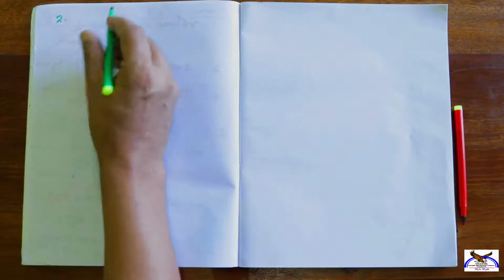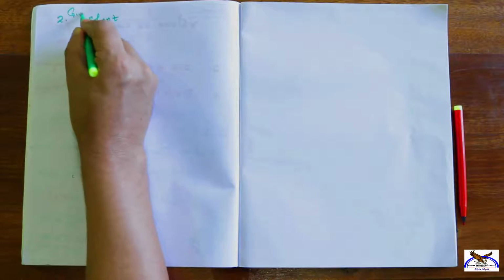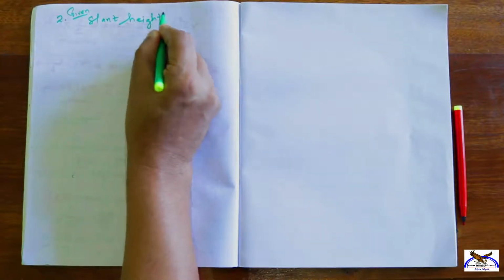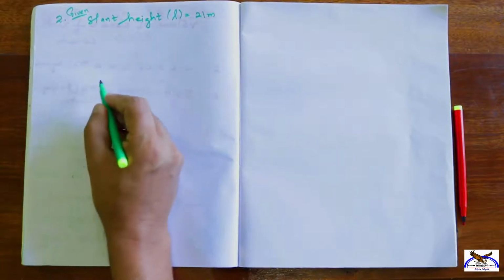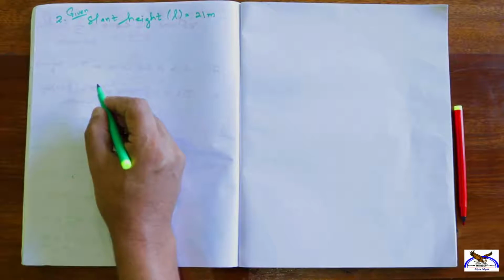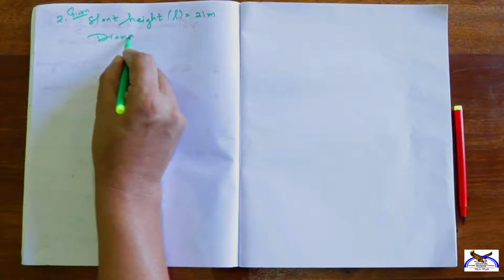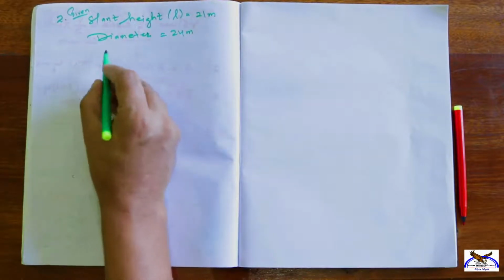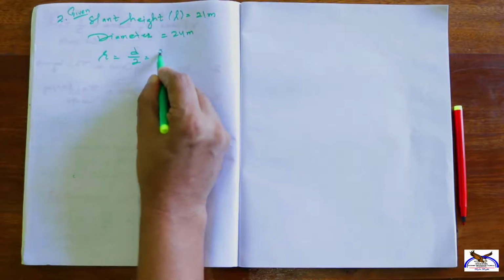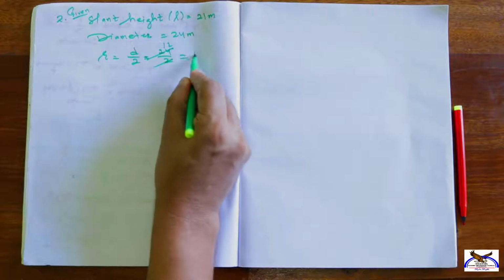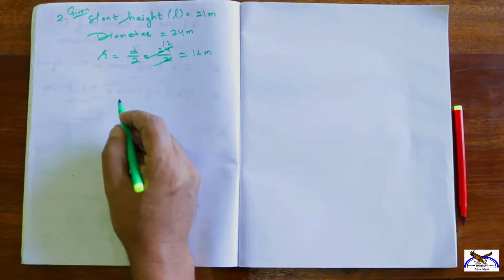Now you can see question number 2. Find the total surface area of the cone if the slant height is 21 meter and the diameter of the base is 24. Here the slant height L is given as 21, and the diameter of the base is 24. So you are supposed to find the radius first. Radius is diameter divided by 2, so 24 divided by 2 is 12 meter.